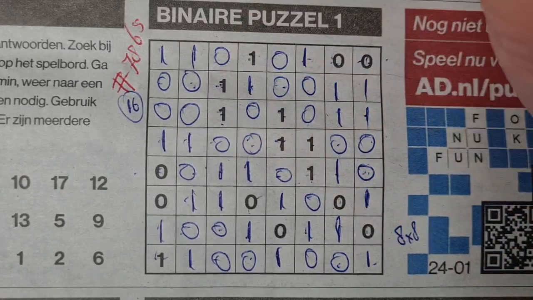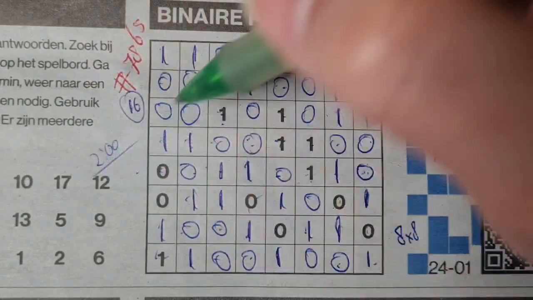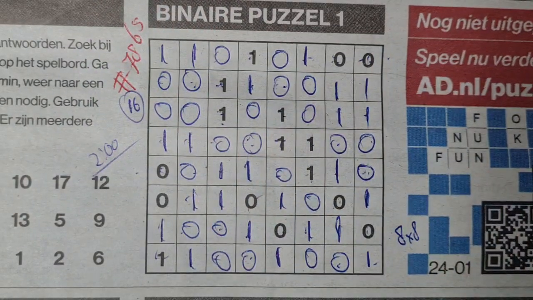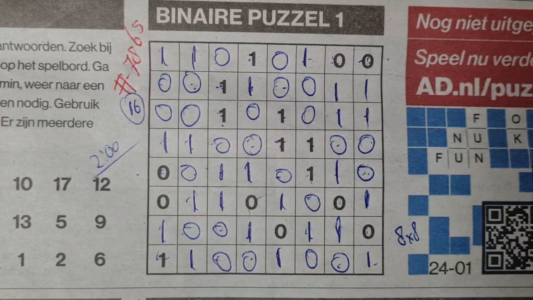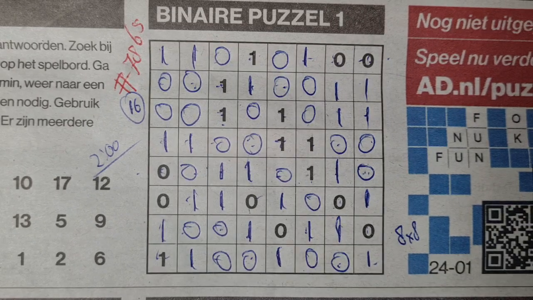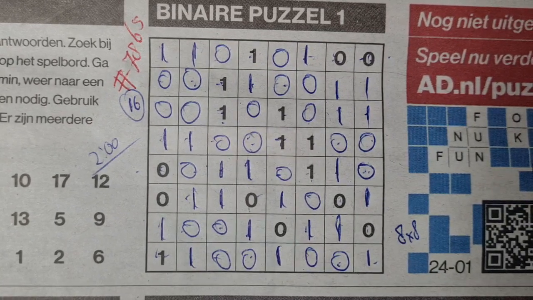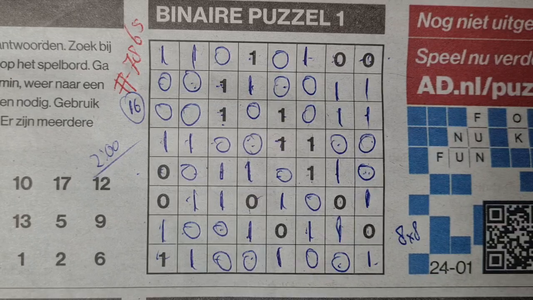Finished in 2 minutes. Whoa! That's a quick one to solve. And I like this one, yes. Publisher, more challenging with the binaries. It's getting easier. Publisher, it's not challenging anymore.